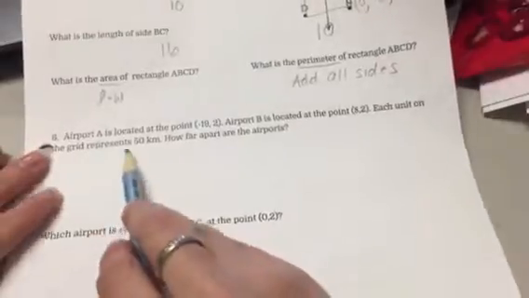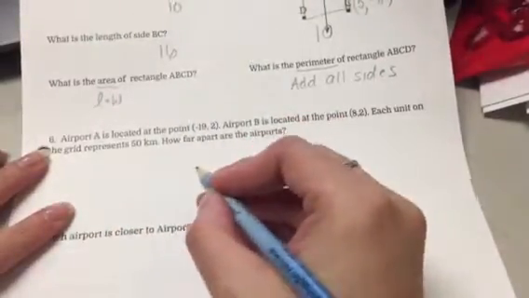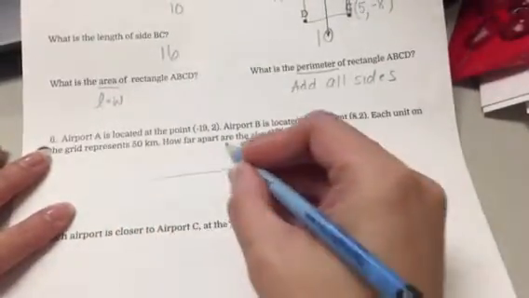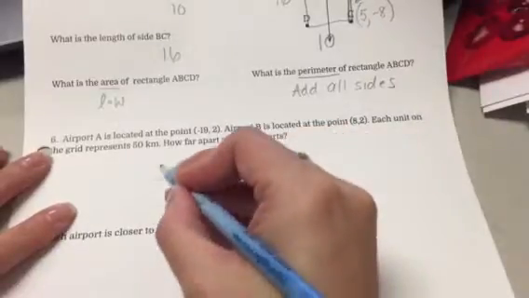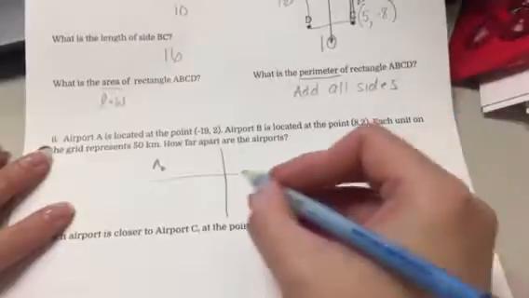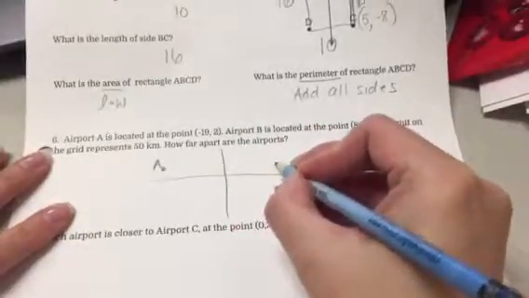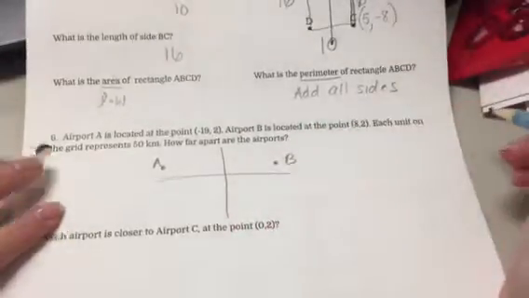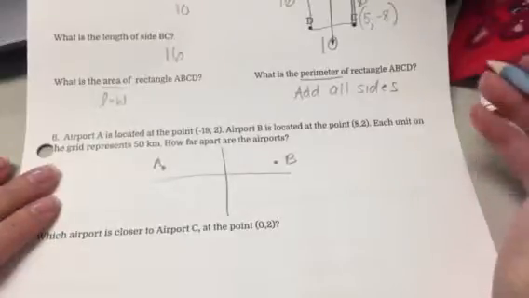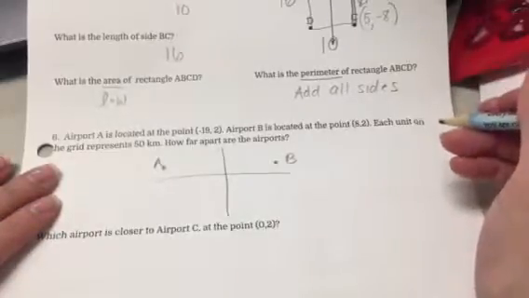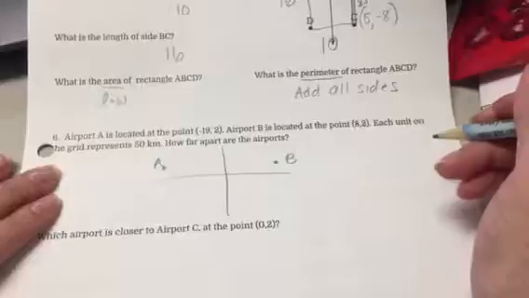All right, last one maybe. Number 6. Airport A is located at the point -19, 2. So here's my graph. -19, 2 would be about right there. Airport B is located at +8, 2. So here's B. Each unit on the grid represents 50 kilometers. So how far apart are the airports?